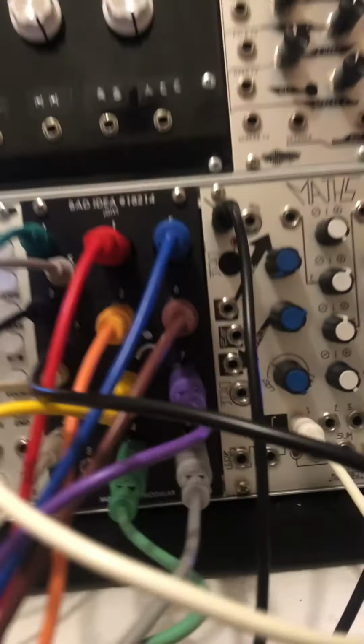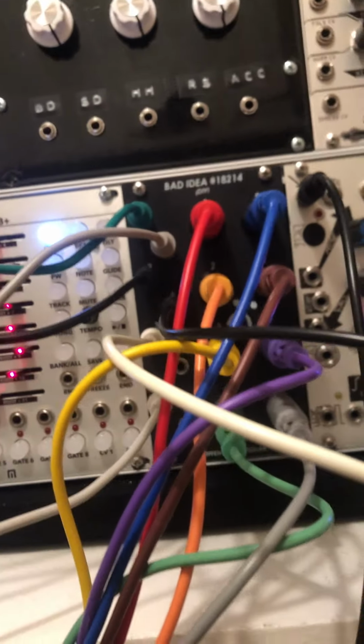Hello, welcome to a serious video tutorial for the first time in a long time. The purpose of this video is to highlight the Bad Idea 18214 module in a practical studio setting. Who would have thought I made something useful? I'm going to show you how to use it.